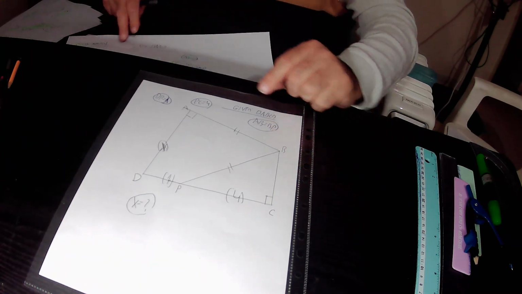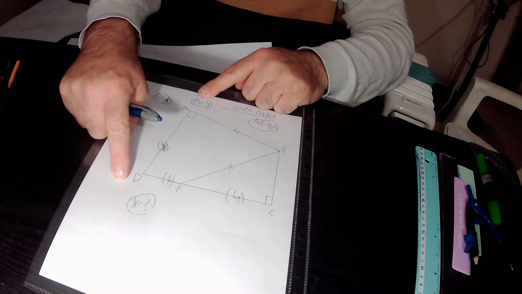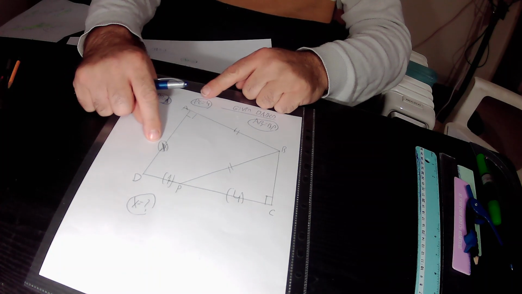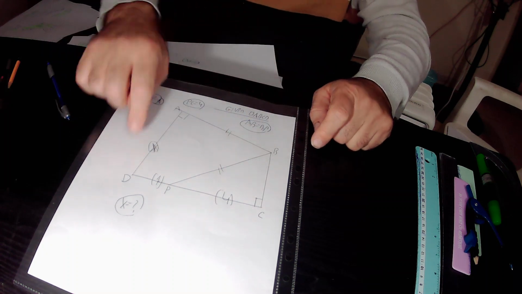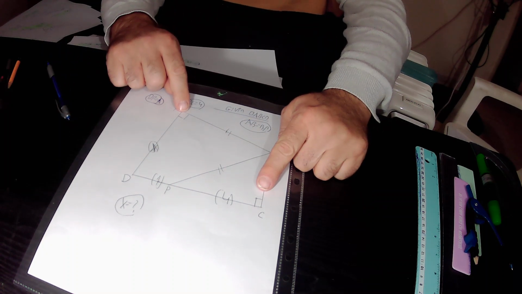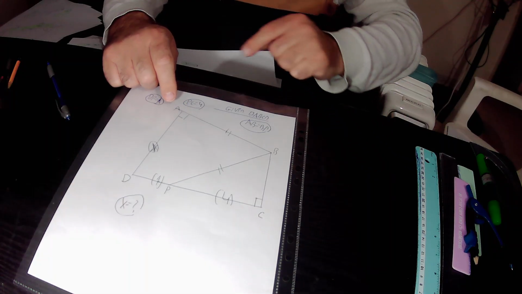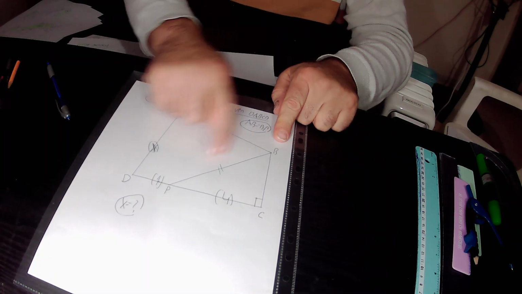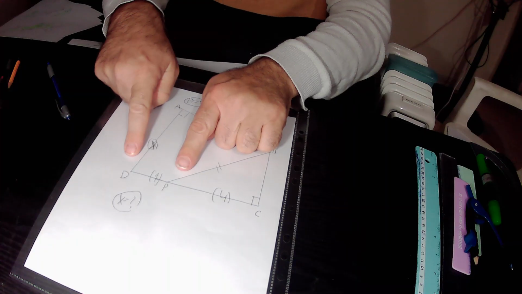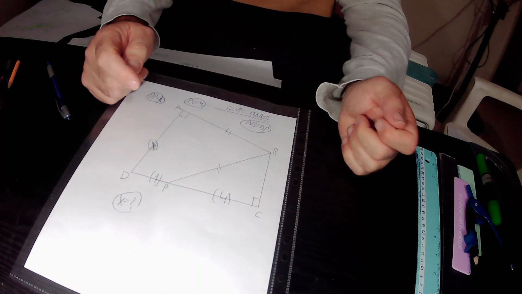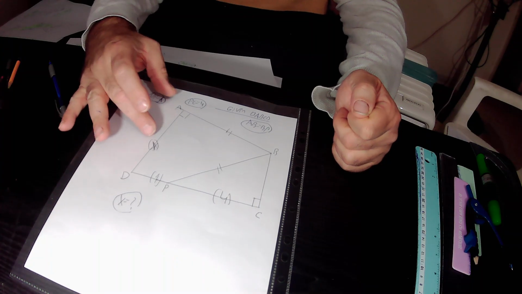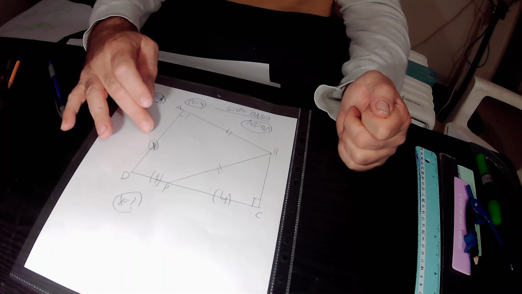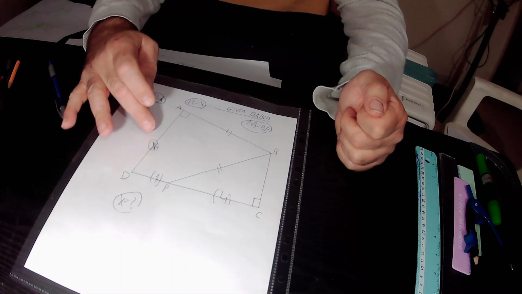And again, our task is to find out the length of side AD, which is equal to x. We have to find out the value of x. So in the drawing we have quadrilateral ABCD. Those two angles are both right angles. In addition, we know that AB equals BP, DP equals 1, PC equals 4.